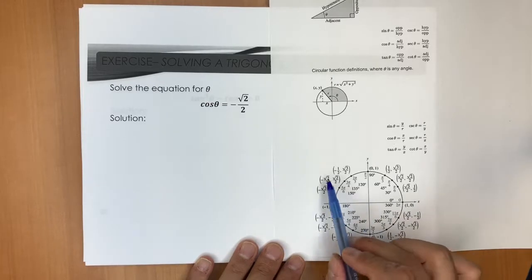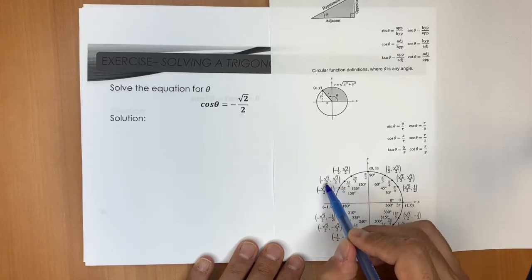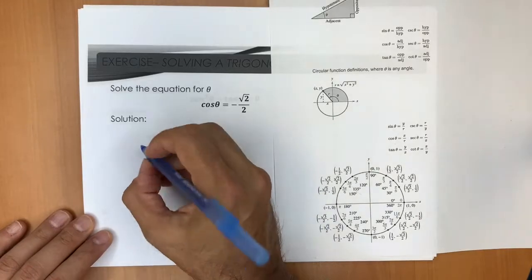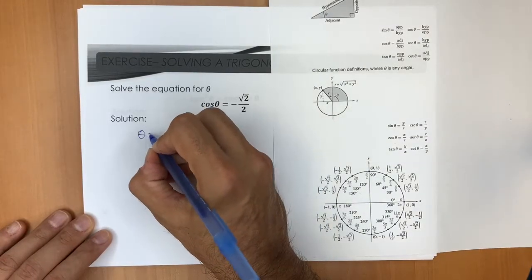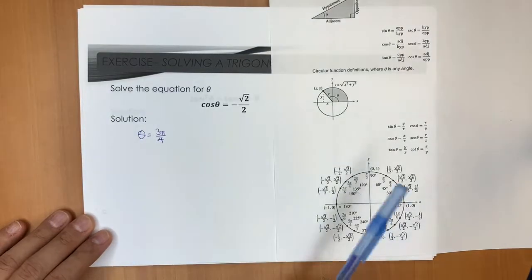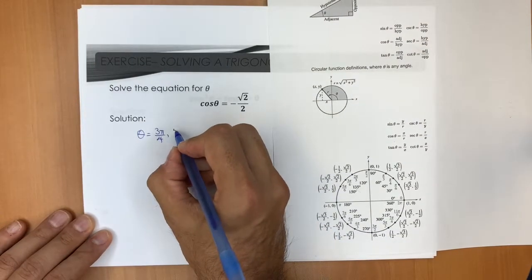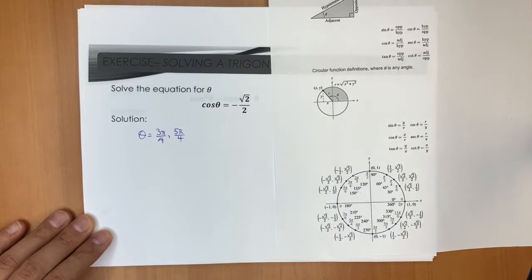But in the second quadrant, as you see, this angle, 3 pi over 4, has the x-entry on the unit circle to be negative root 2 over 2. So I'm going to go ahead and write that theta could be 3 pi over 4. And there's another point here whose x-coordinate is negative root 2 over 2. That is 5 pi over 4. And if you look at the fourth quadrant, the x-coordinate is root 2 over 2, so this is not the case.